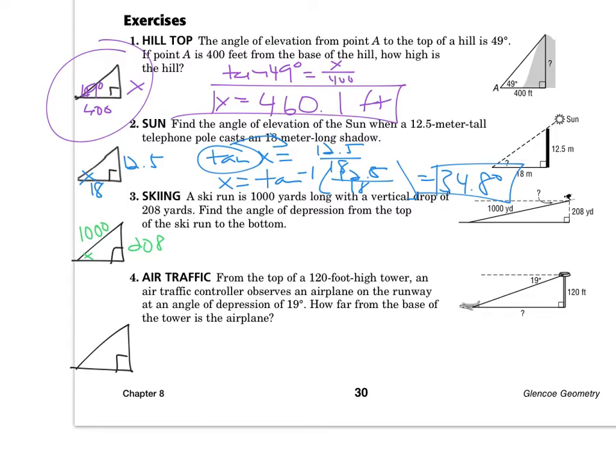I'm going to use a different trig function because I've got opposite and hypotenuse for my angle of elevation or angle of depression. So I'm going to use the sine. Sine of x equals 208, opposite, over 1,000 hypotenuse. Second sine, 208 divided by 1,000. And I get x equals 12.0 degrees. All right, I did 0.0 there. You don't necessarily need it. You're just rounding to the nearest tenth correctly is all you need to do.